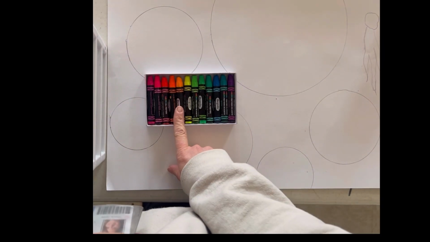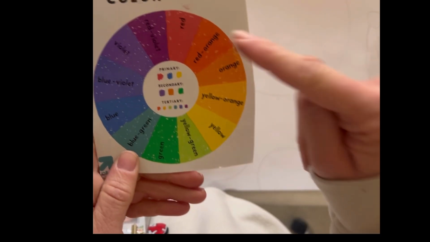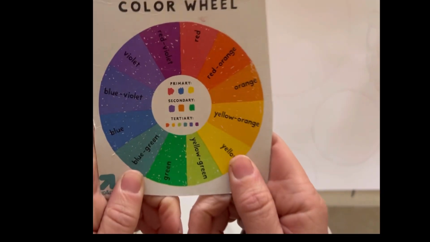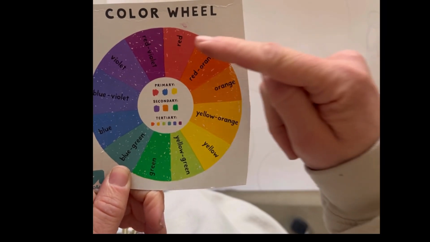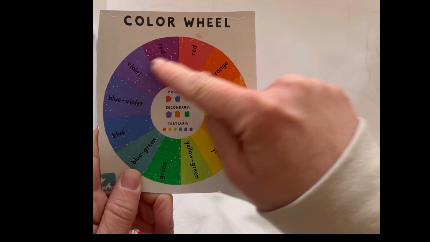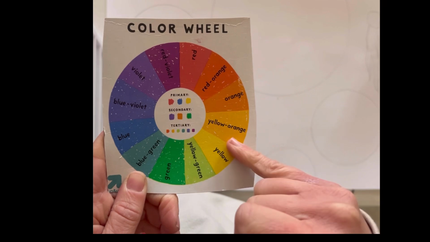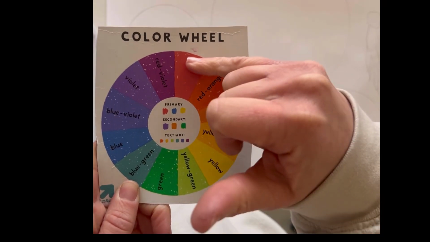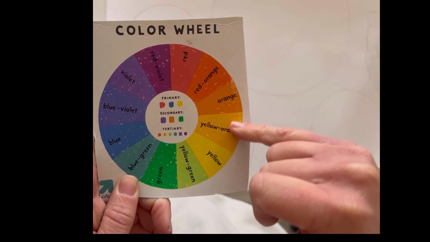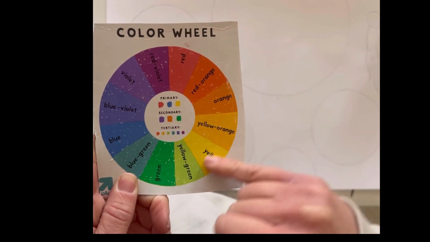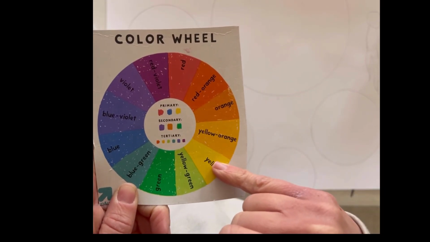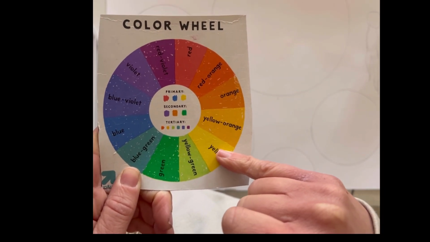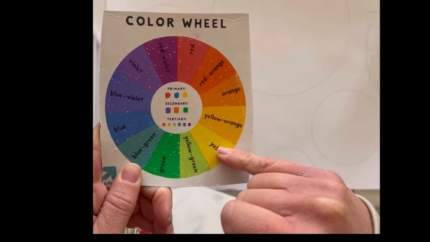You will now start adding color to your planets, and when you add your colors, you want to be referring back to the color wheel and looking to see which colors are next to each other on the color wheel, because they blend well together. So red, orange, and yellow all blend well together because they're next to each other on the color wheel. We call those analogous colors.